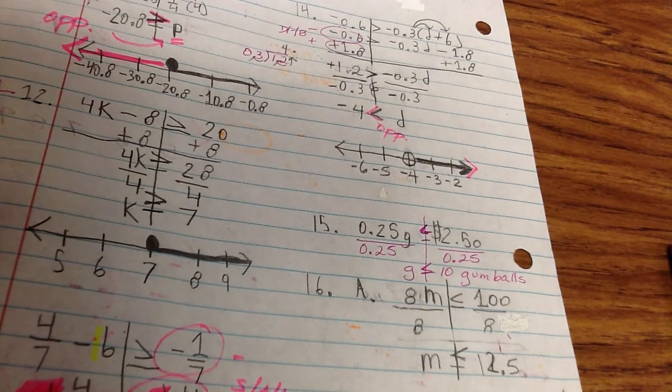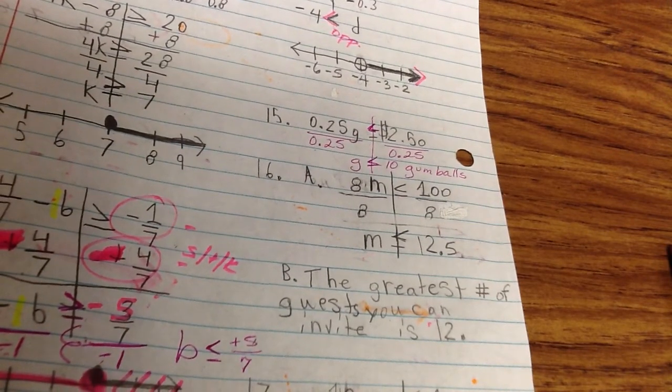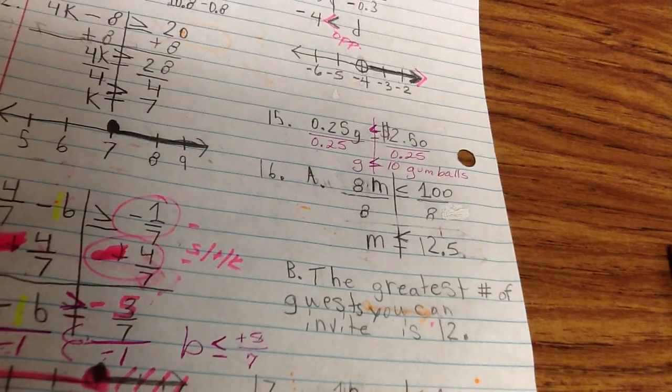Then it asks, in part B, number 16, what is the greatest number of guests that you can invite to the party? Explain your reasoning. So we have the greatest number of guests you can invite is 12. You can go on to say, well, you can't invite half a person. And kids said, well, what if it was a child, a little person?